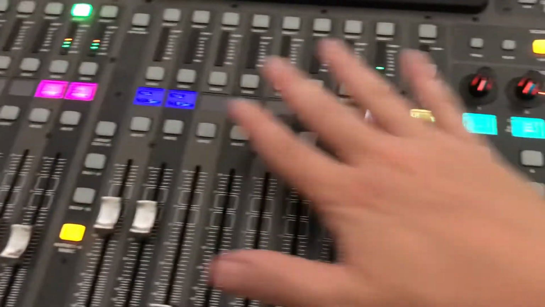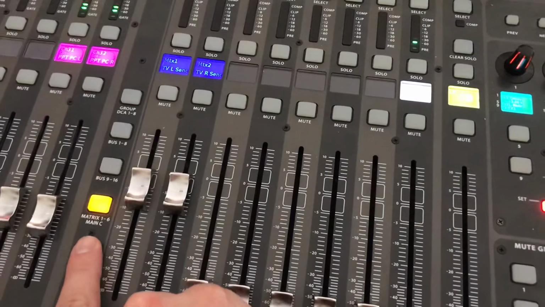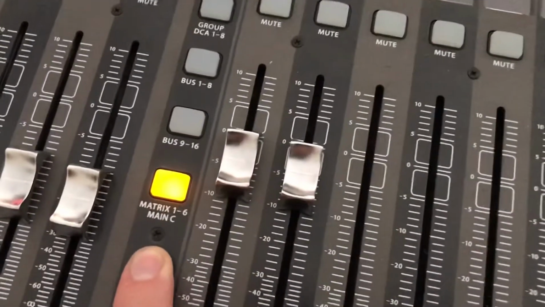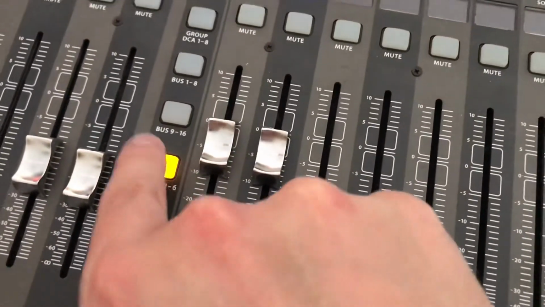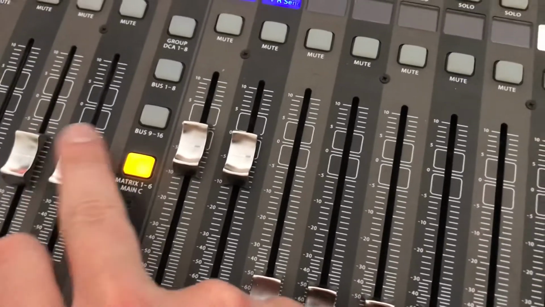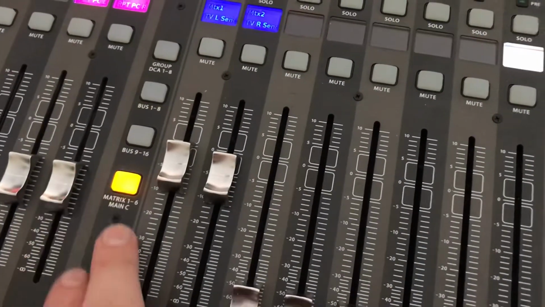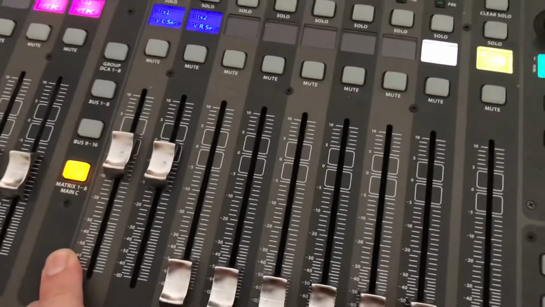Now, to find that channel, it's a little tricky. In our bus section of faders, we go down to the bottom button, matrix 1C, or 1 to 6 in main C. So boom, boom. You get there. Well, you don't need to hit it twice. I don't know why I hit it twice. Just hit it once and you're good. So we got bus 9 to 16, bus 1 to 8, and then matrix 1 to 6. On this page, we find the MC.